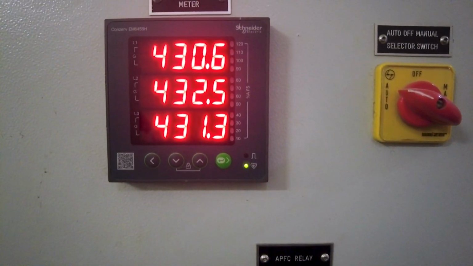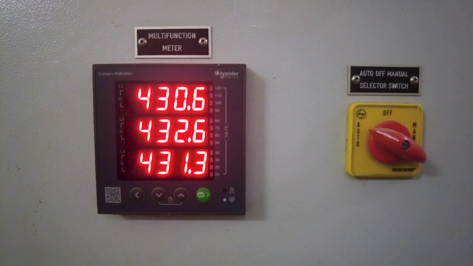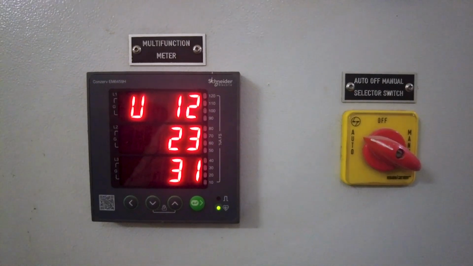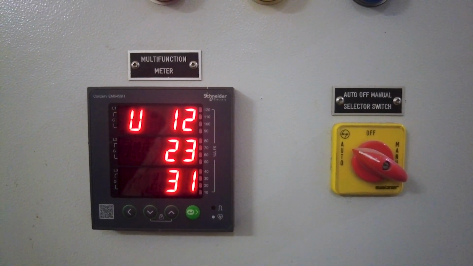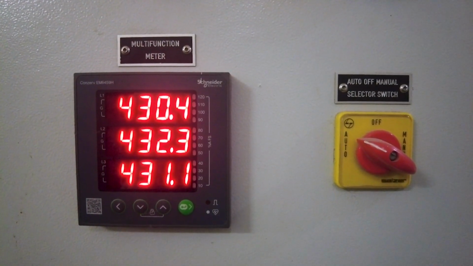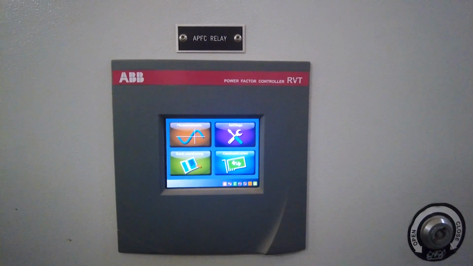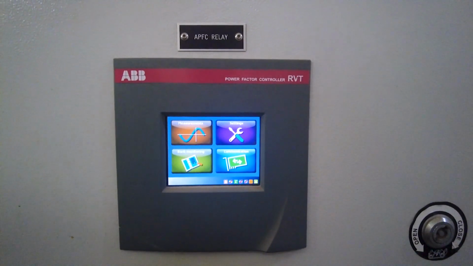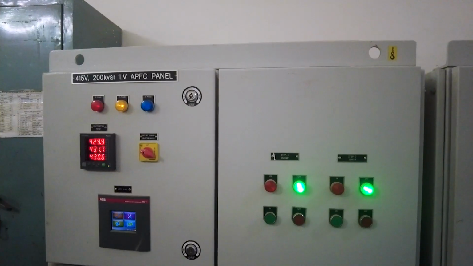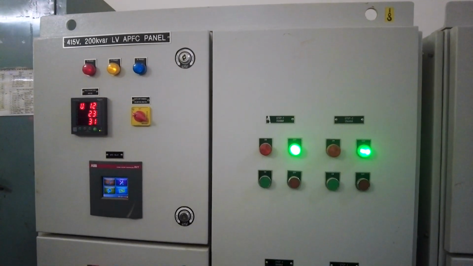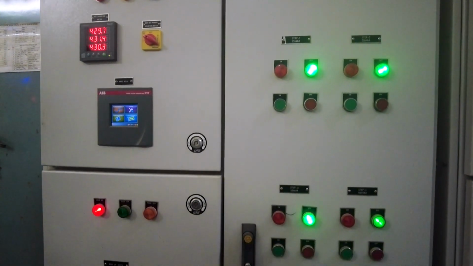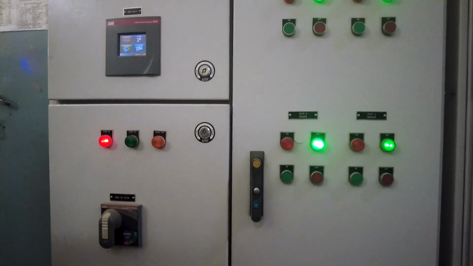The APFC panel includes a multifunction meter for real-time monitoring of voltage, current and power factor. It also has an auto off manual selector switch and an APFC relay to control the switching of capacitor banks. Each step is indicated by LED lights showing whether the respective capacitor bank is on or off.